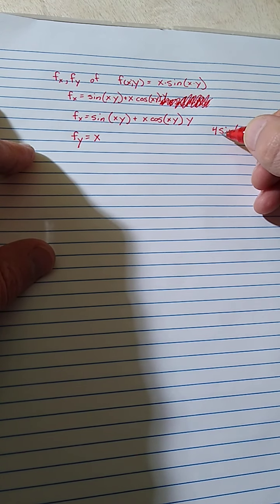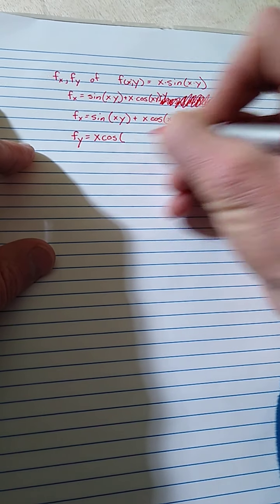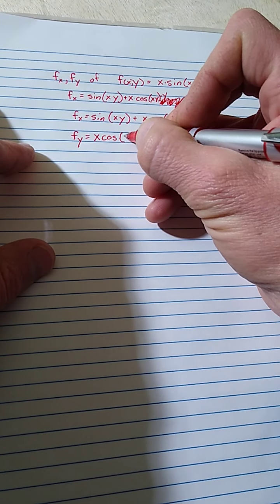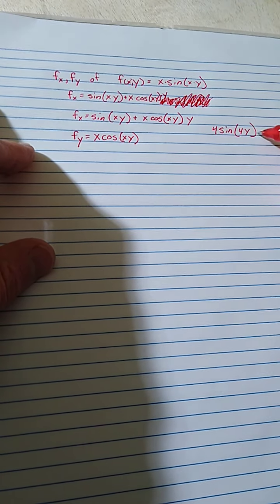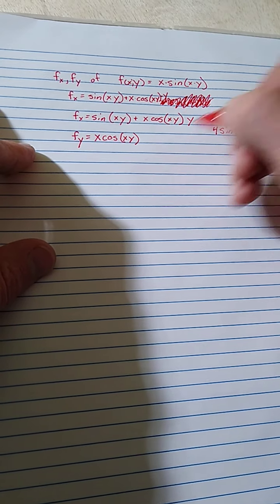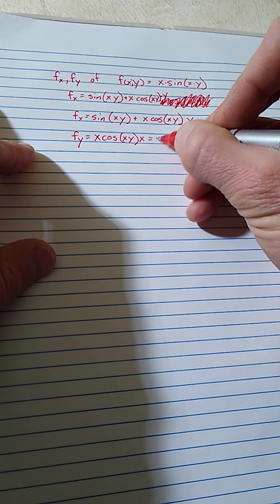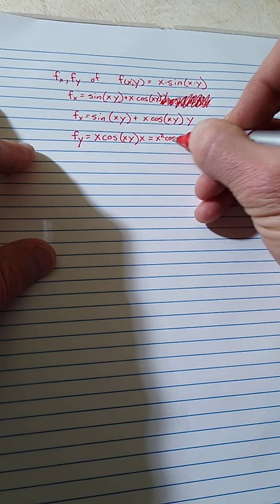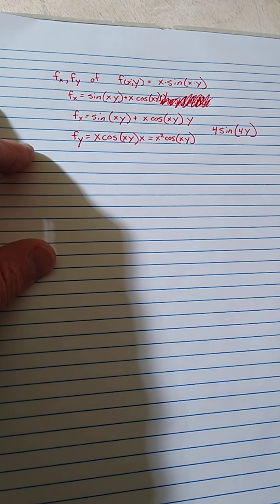And then I need to take the sine becomes a cosine. Inside stays the same, but my 4 is an x times y. And then I'd have to chain on the 4, but again 4 is an x. So in this case I could easily just rewrite it with this x in front, and this is x squared cosine of x y. Cool. So that's that. Moving on.